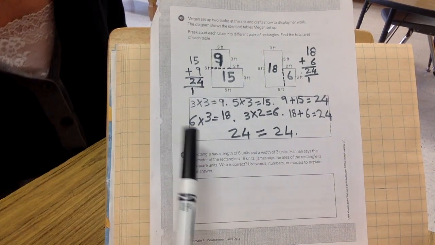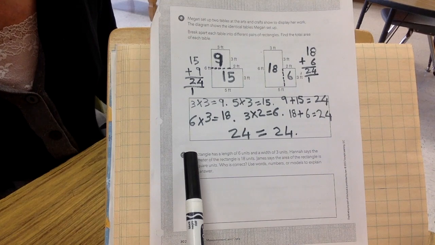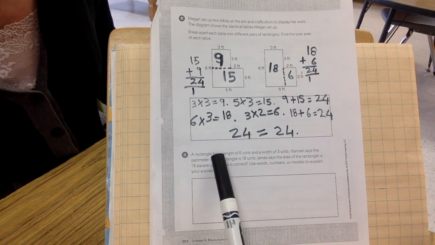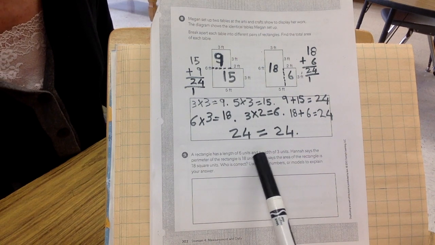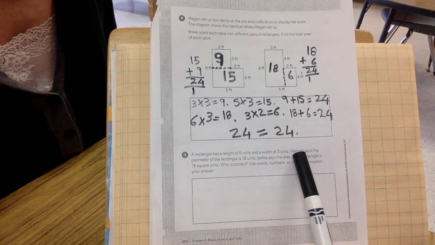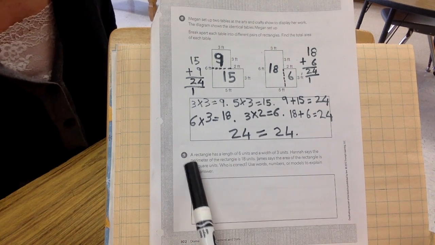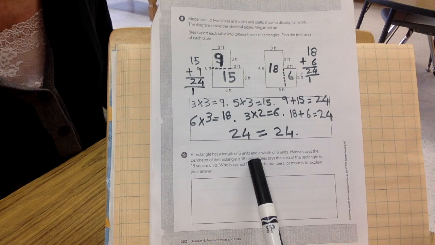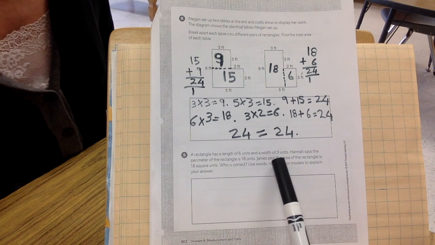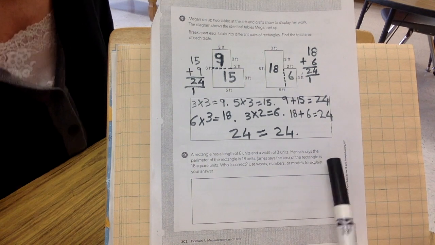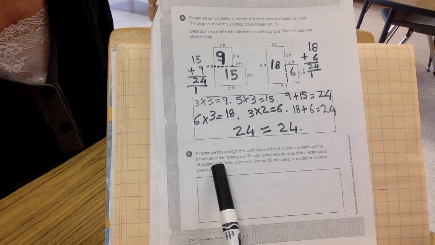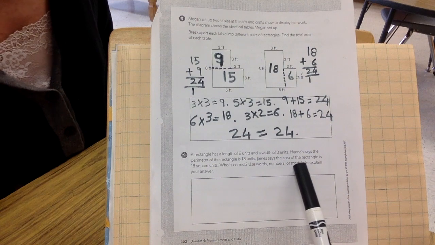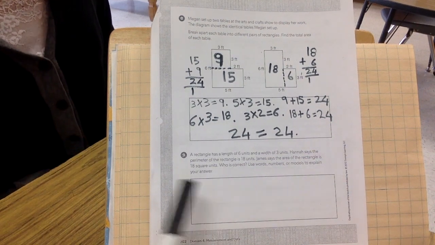Let's go to this next problem, number 9. A rectangle has a length of 6 units and a width of 3 units. Hannah says the perimeter of the rectangle is 18 units. James says the area of the rectangle is 18 square units. Who is correct? Use words, numbers, or models to explain your answer.